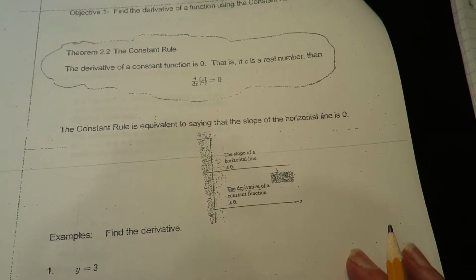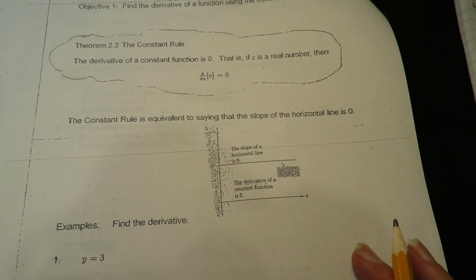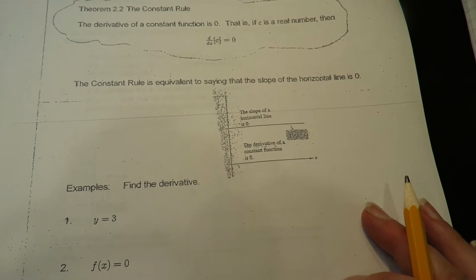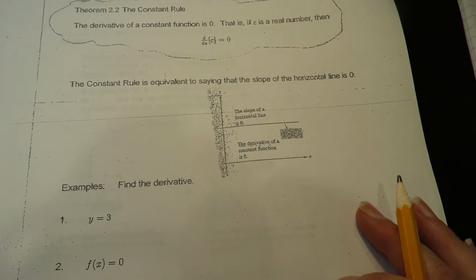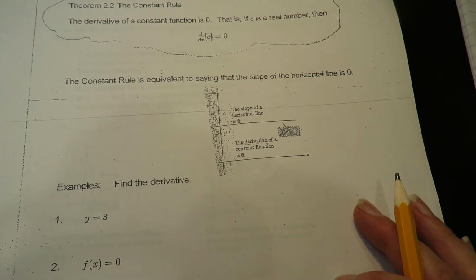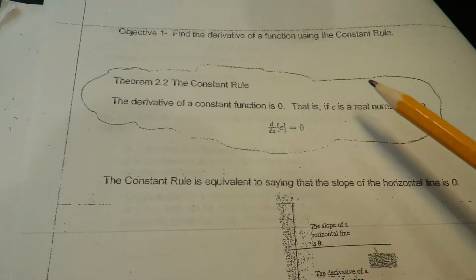All right, so we're going to go over a couple rules today, and in the next few sections we're going to go over more rules. Chapter 3 has a lot of mechanics in it on how to find the derivative, okay? After that we go into how to use the derivative. But chapter 3, a lot of this is mechanics.